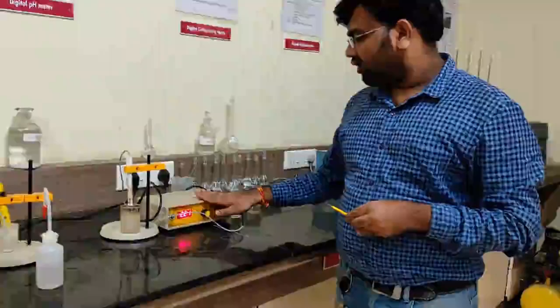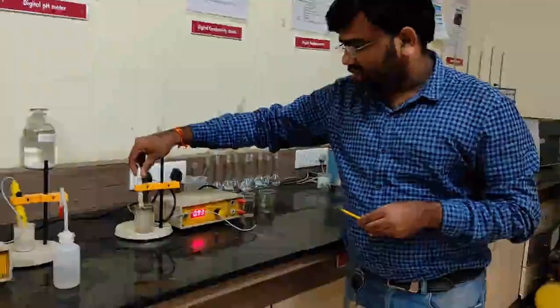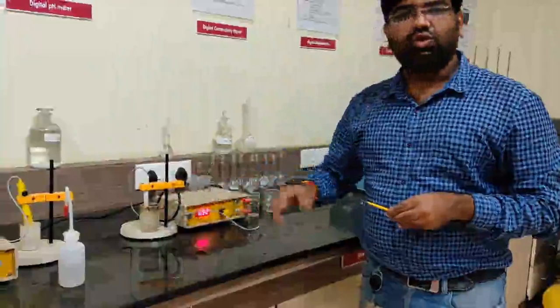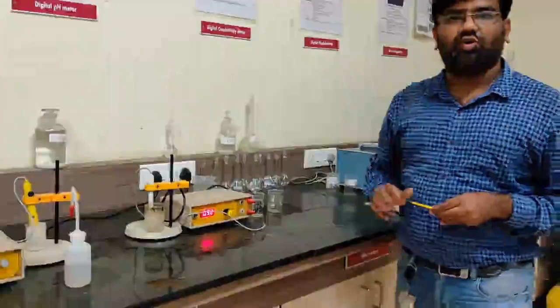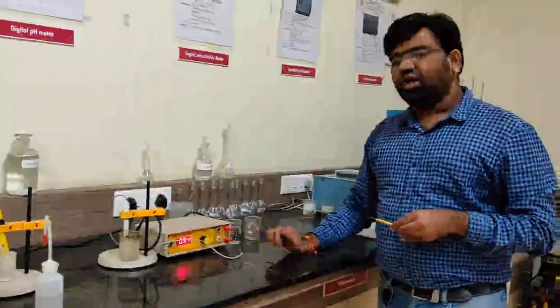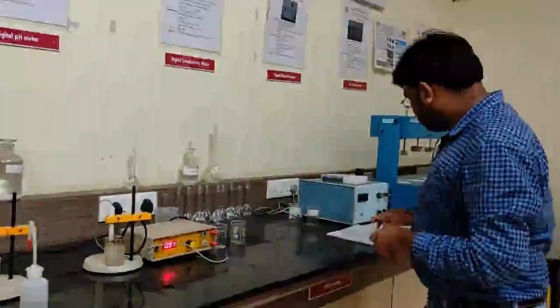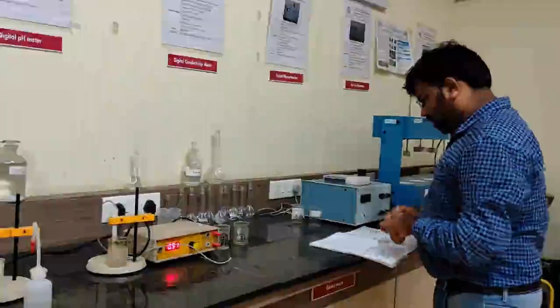This is the electrical conductivity meter, and this is the electrical conductivity electrode that we are having, and this electrode is going to give us the reading, and that reading we are going to note down. But before starting with the experimentation, we are going to calibrate this equipment. How the calibration is to be done, that is very important.